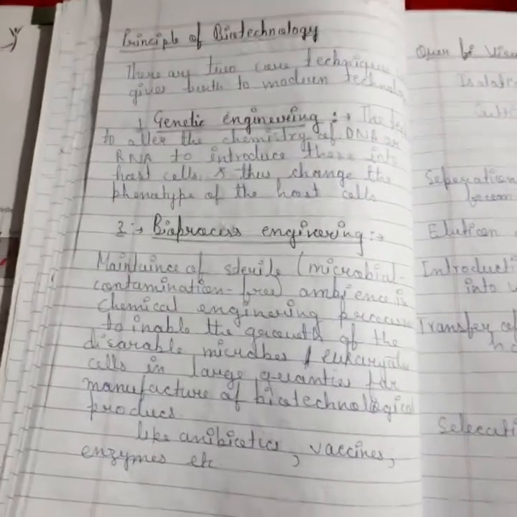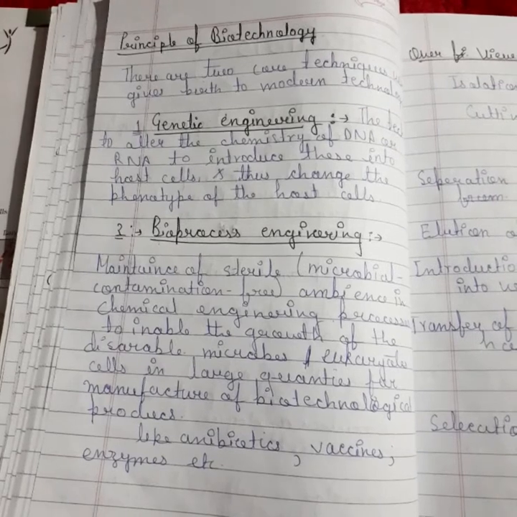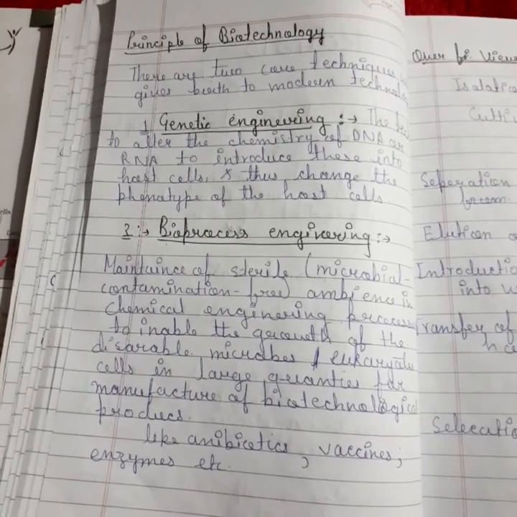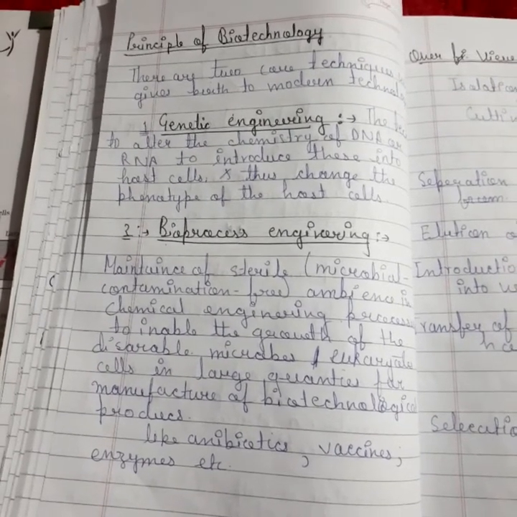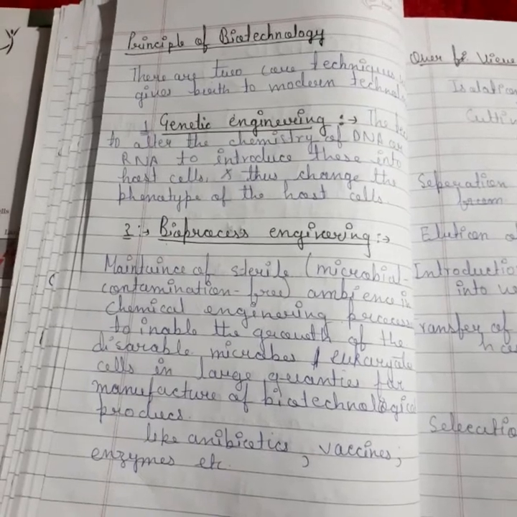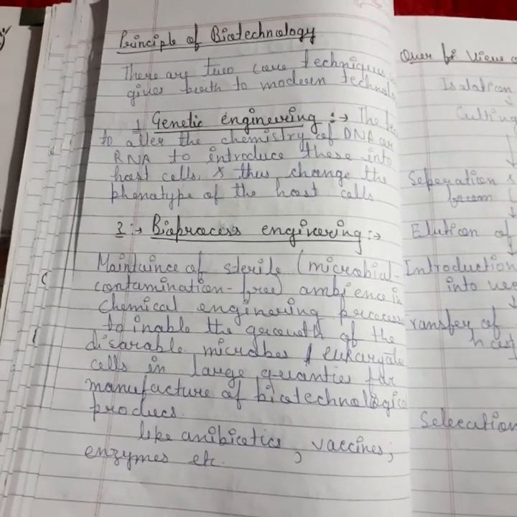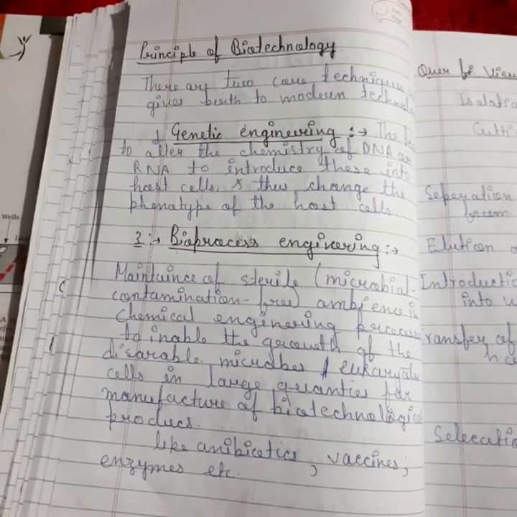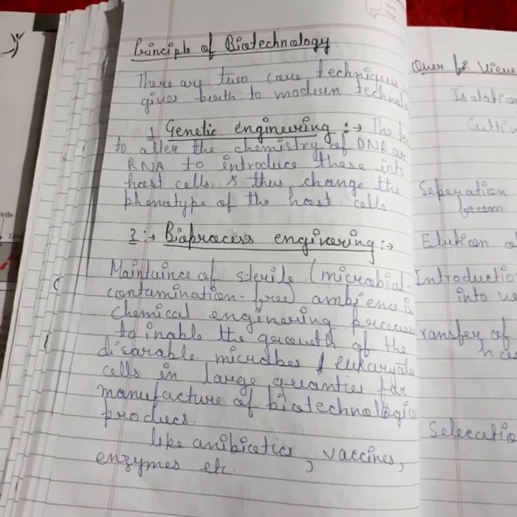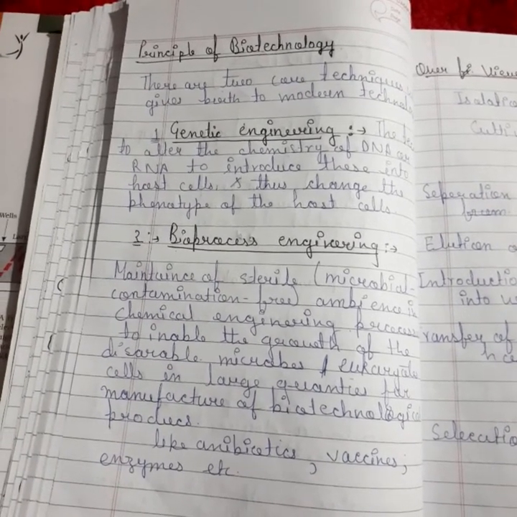Genetic engineering, simply, you generally alter the DNA and RNA, and this altered DNA you introduce into the host cell, and thus the change of phenotype of the host cells occurs.